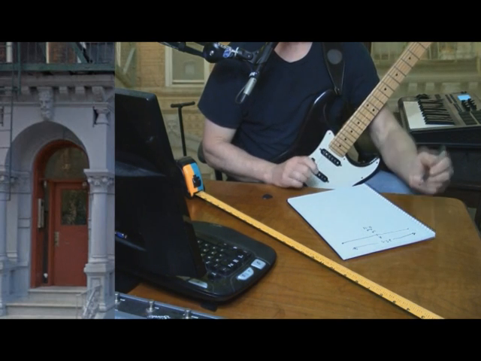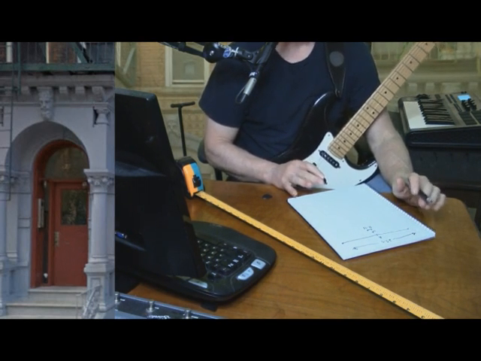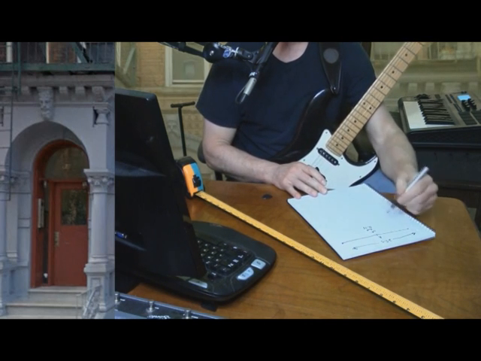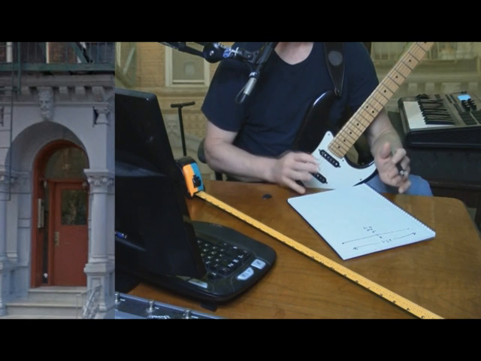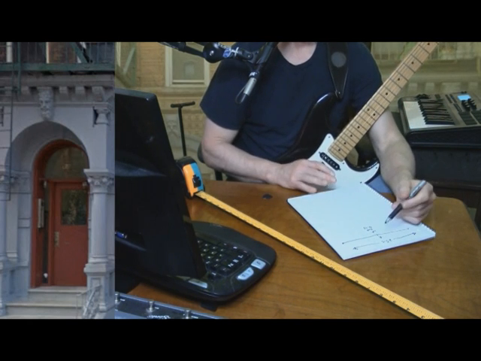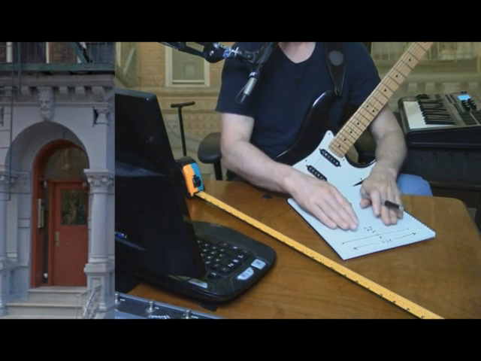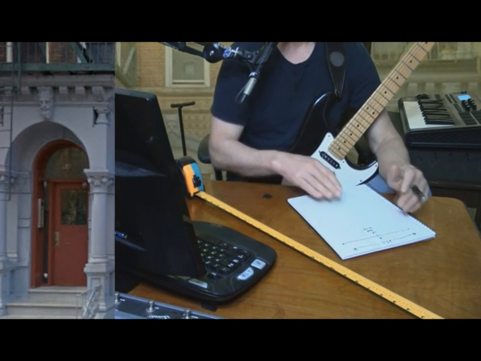Okay, so what we learned from that is the string is 1, right? That's the number assigned to it. And then when you divide it in half, you get two halves.